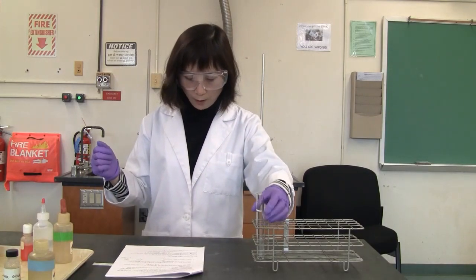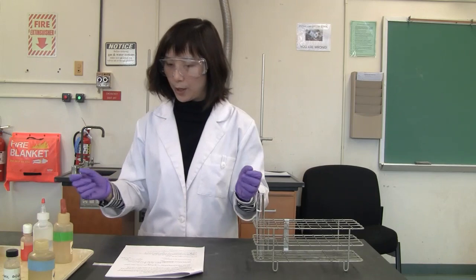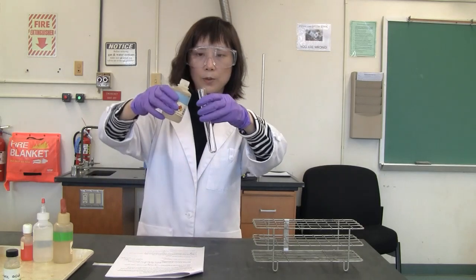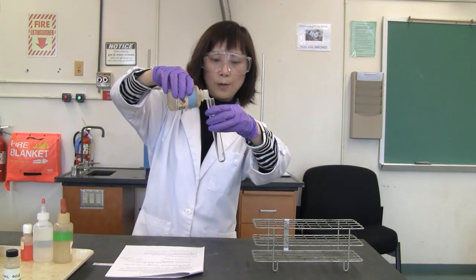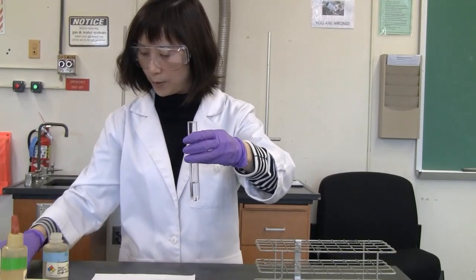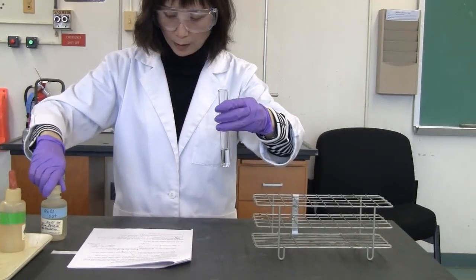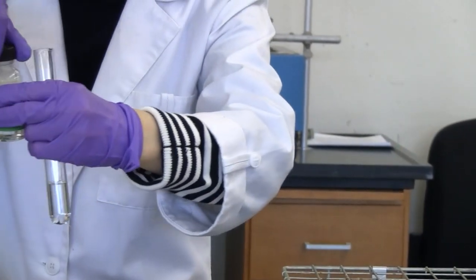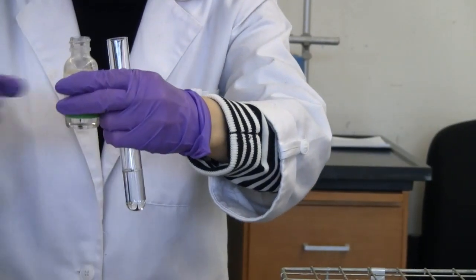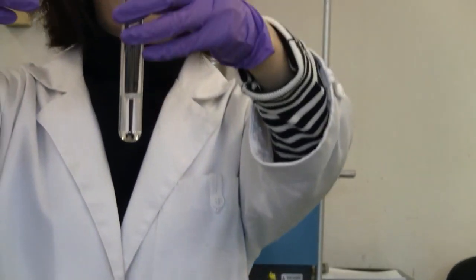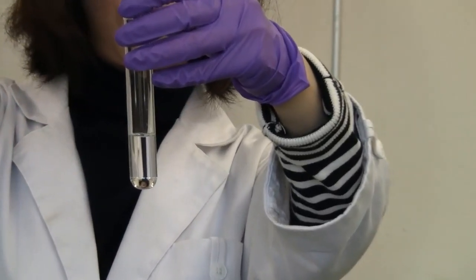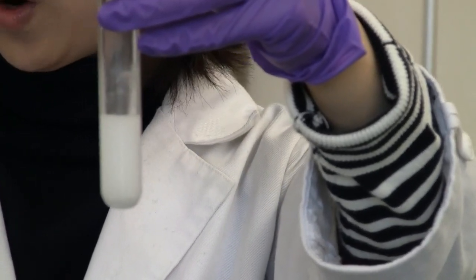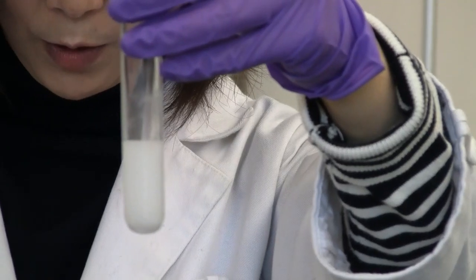So I'm going to put 5 milliliters of saturated sodium chloride. This time you have to observe very closely, okay? So about 5 milliliters. I'm going to add 2 milliliters of 12 molar HCl. You're going to take a close look and describe the change. The change is quite dramatic. So you're going to describe it.